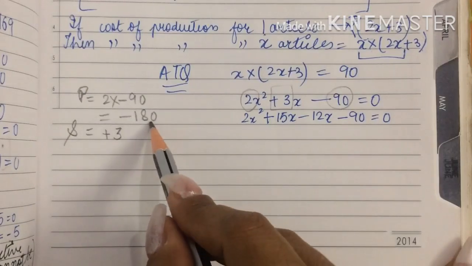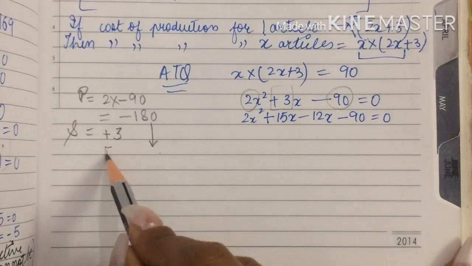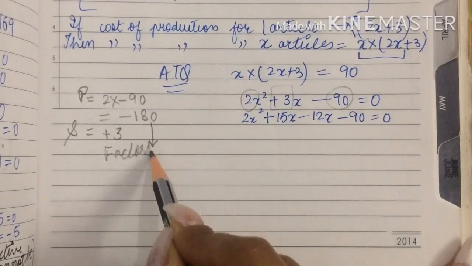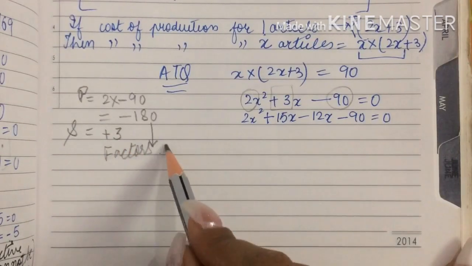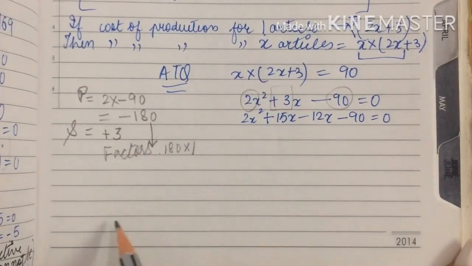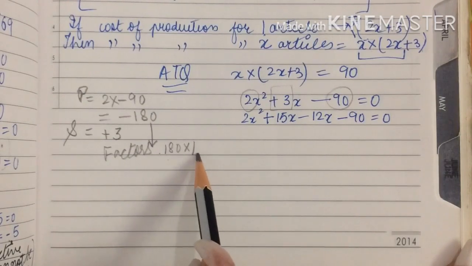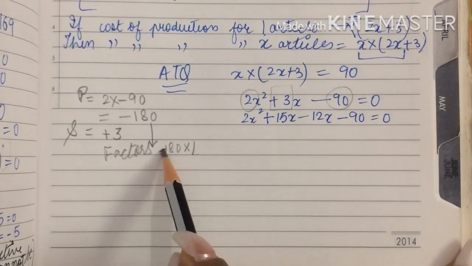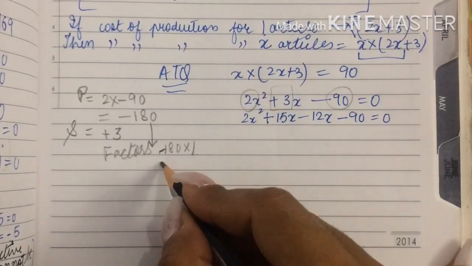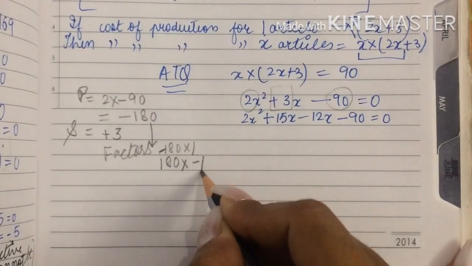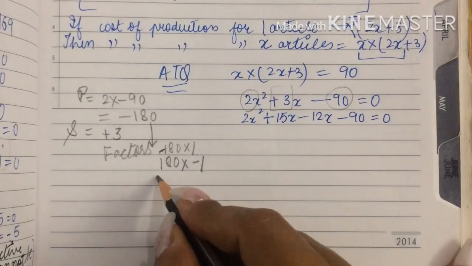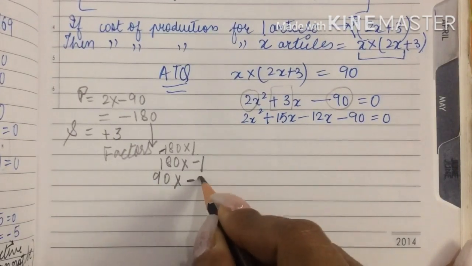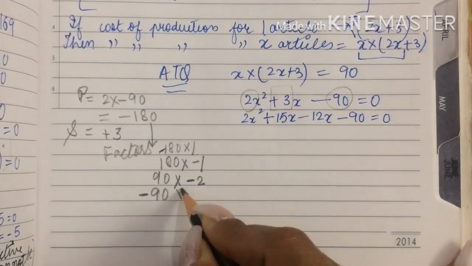So I want to look for factors of minus 180 which will give me a sum of plus 3. So 180 into 1, but 180 into 1 is a positive product. So I could write minus 180 into 1, or I could write 180 into minus 1. Then I could write down 90 into minus 2, or minus 90 into 2.